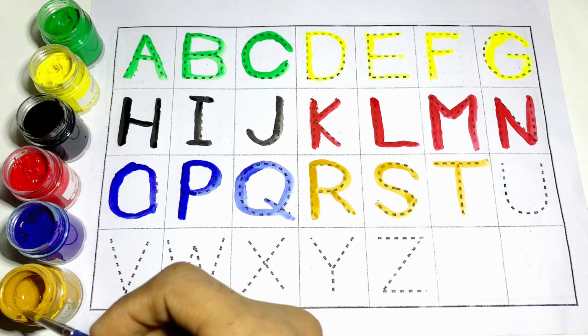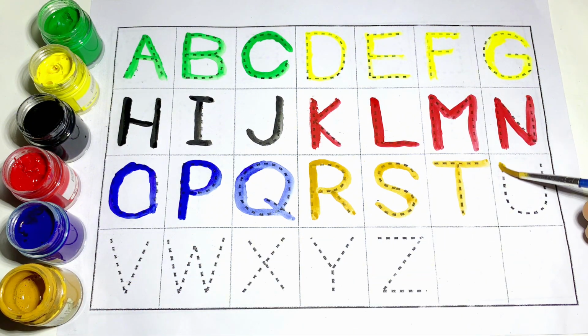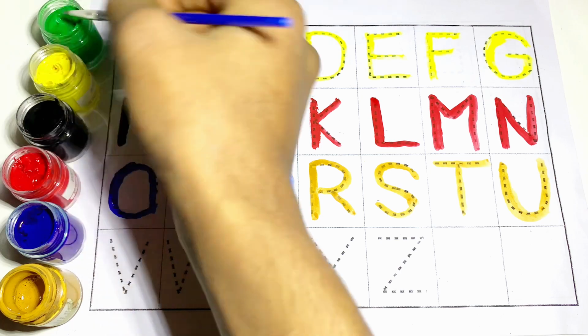Kids, again use yellow ochre color and draw U. U is for umbrella, U is for uncle. Kids, now draw V. V is for van, V is for vanilla, and use green color.